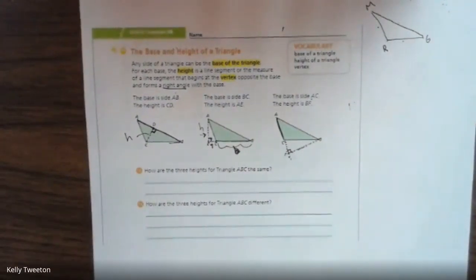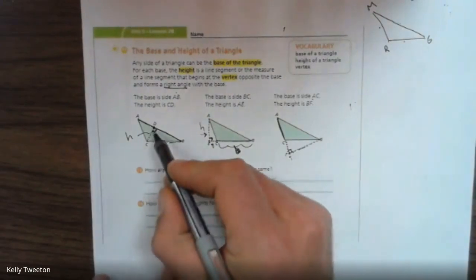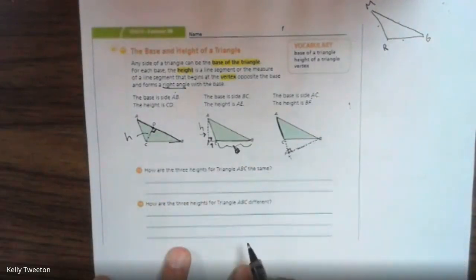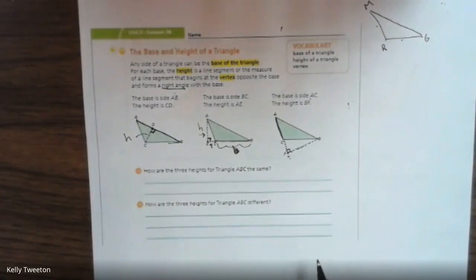How are the three heights for triangle ABC the same? Well, let's see. How are the three heights for triangle ABC the same? Do you think they're the same? How are they the same? Are they talking measurement? Well, because I'm looking, and this looks a lot smaller than that. This one seems to be in the middle. So are they the same length?